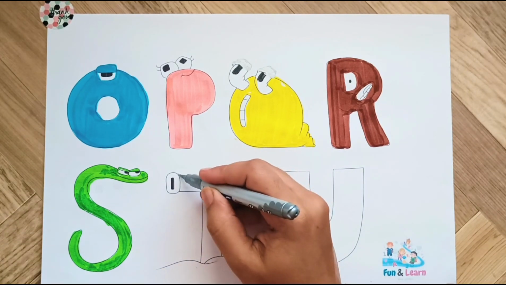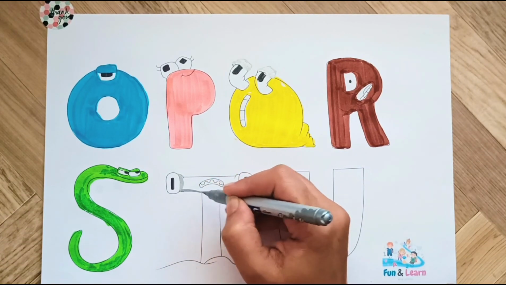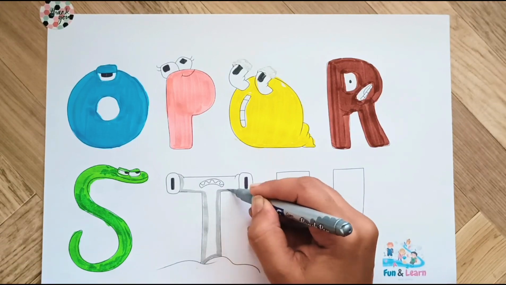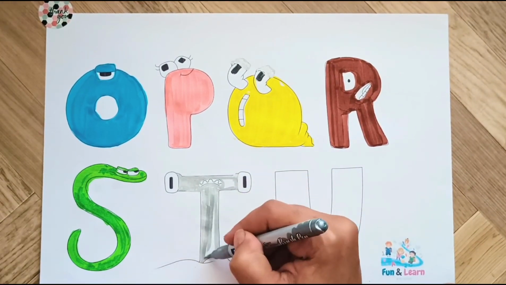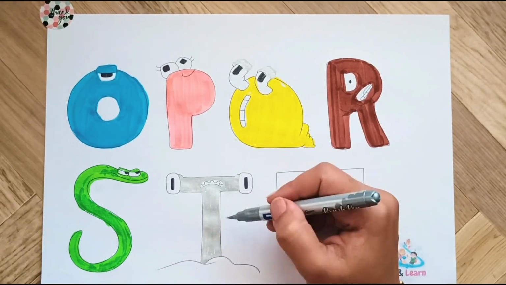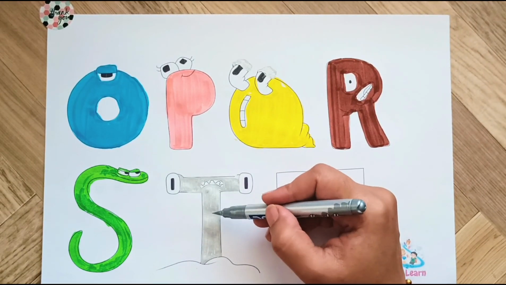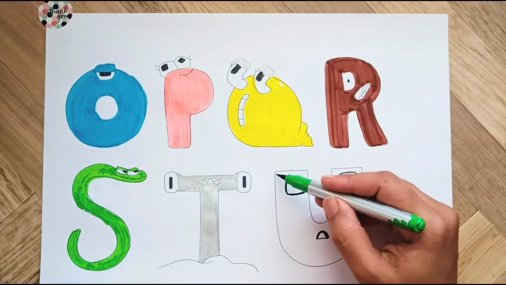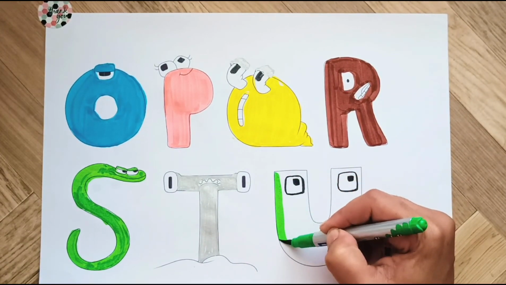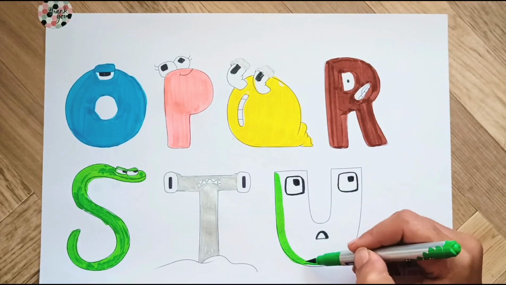We'll do it a silver gray. The T in alphabet lore goes as T. Let's move on to U now. U is again light green in color.